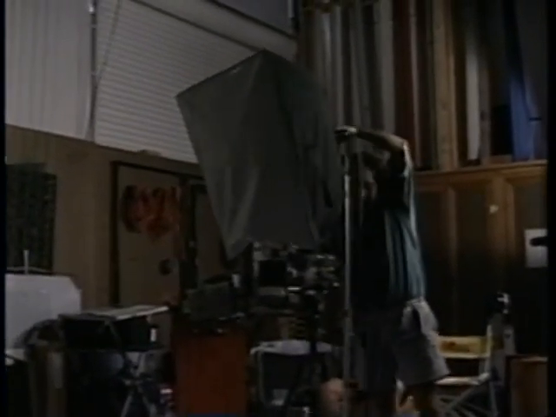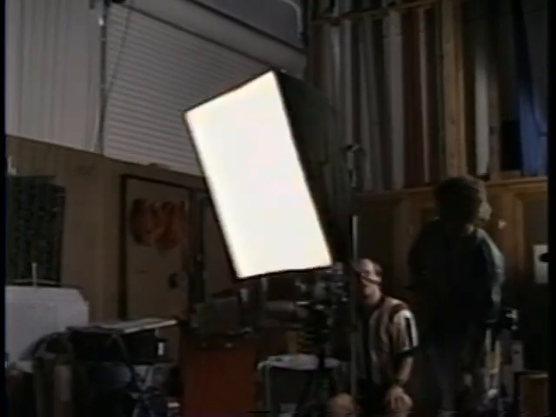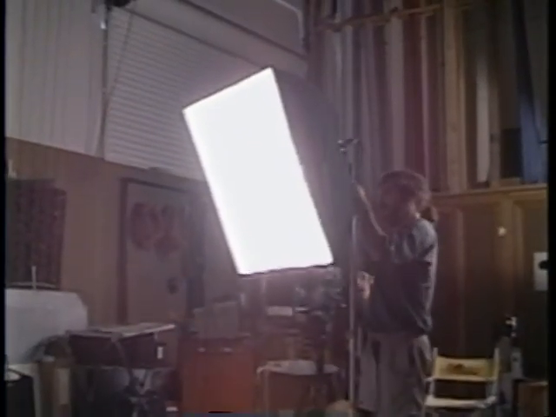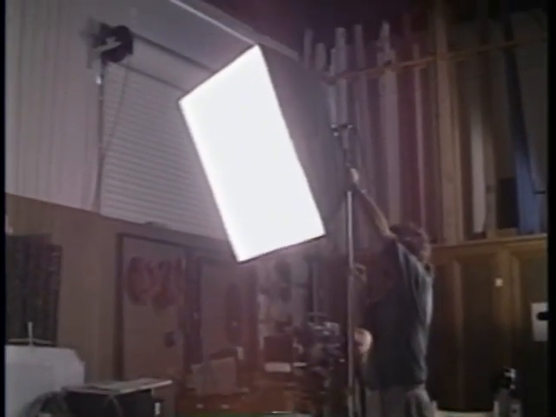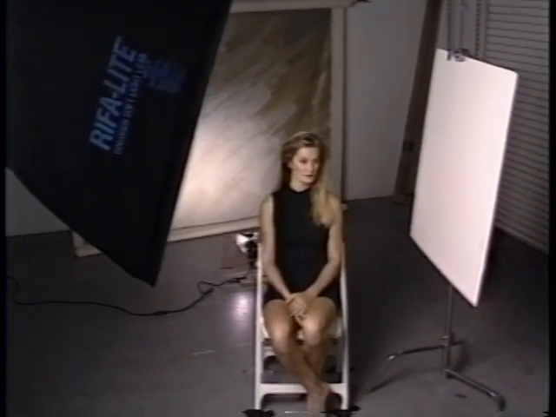To create an even larger light source, a Lowell Refa light is placed on a stand and directed at Rachel. A Refa light is a portable umbrella-style soft light with a built-in 1,000-watt lamp. The 31 by 31 inch front diffusion material produces a soft, evenly diffused light.